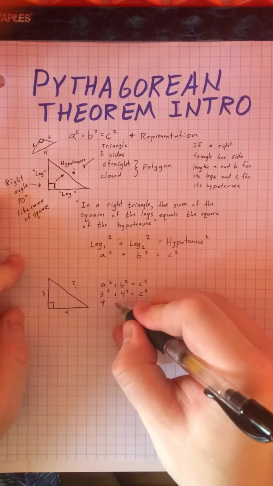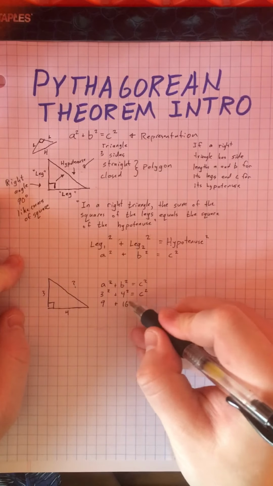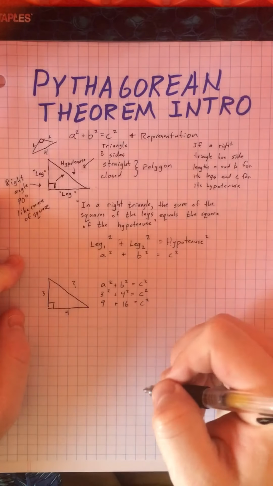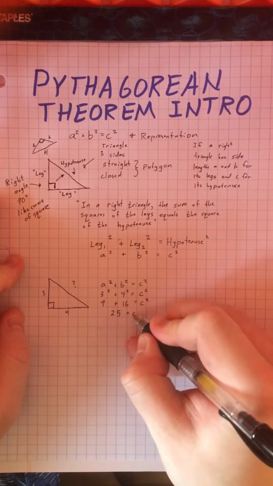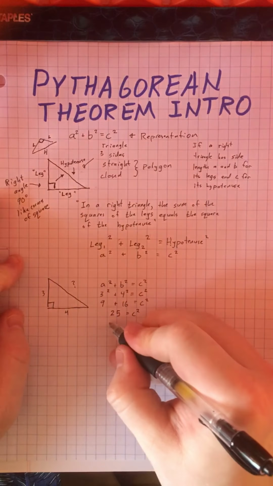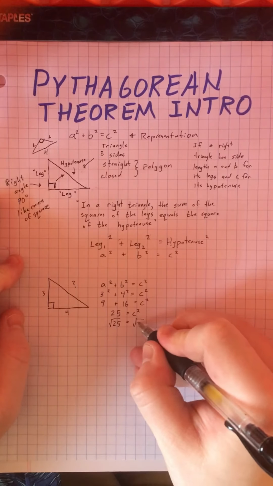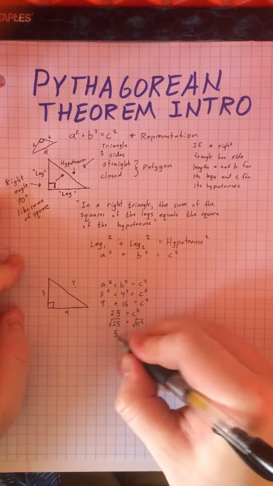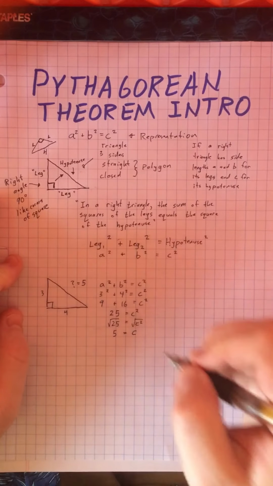I know 3 squared is 9, because 3 times 3 is 9. I know 4 squared is 16, because 4 times 4 is 16. And I know that c squared is some number. This gets me that 25 is c squared. I need a number that times itself gets me to 25. So I'm going to take the square root of both sides. If I do that, I get that 5 is c. My hypotenuse has a length of 5.